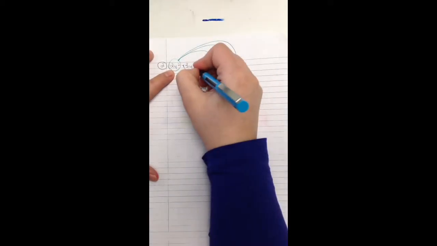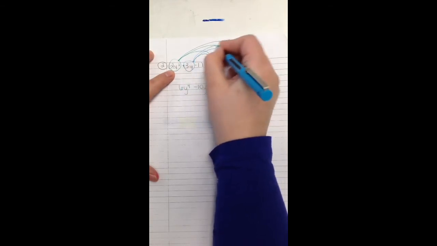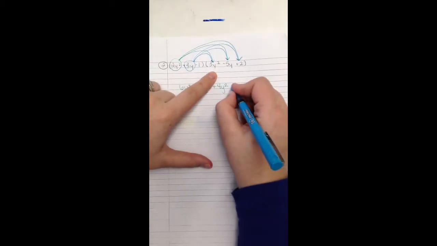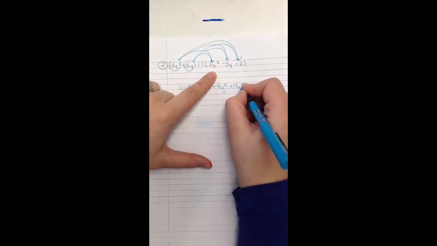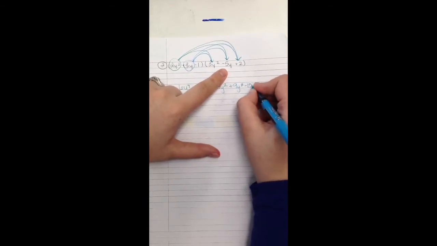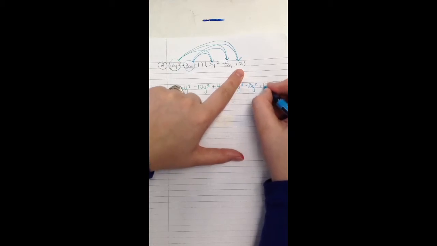Then I take the 3y, give it to each piece. Okay, 3y times 3y squared gives me positive 9y cubed. 3y times negative 5y gives me minus 15y squared. 3y times positive 2 gives me positive 6y.